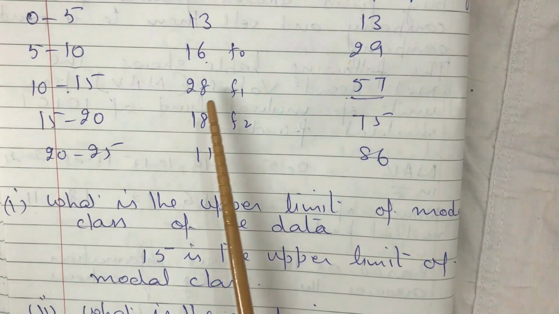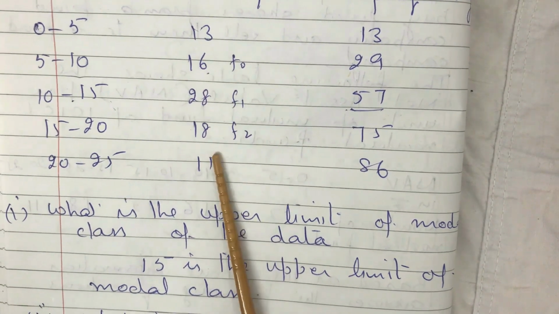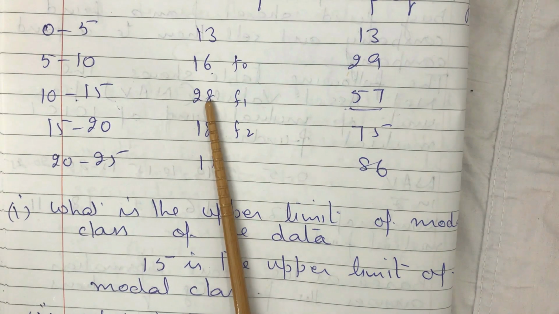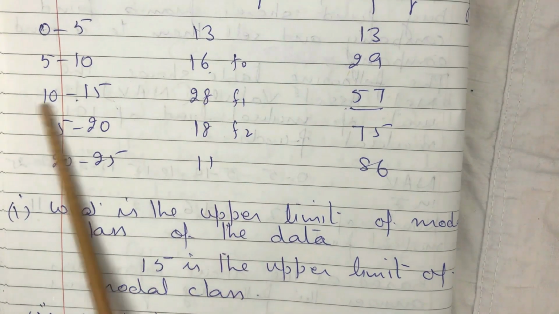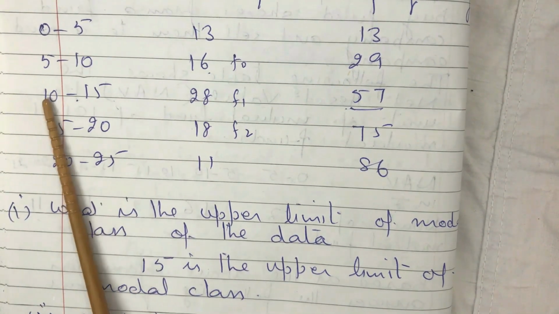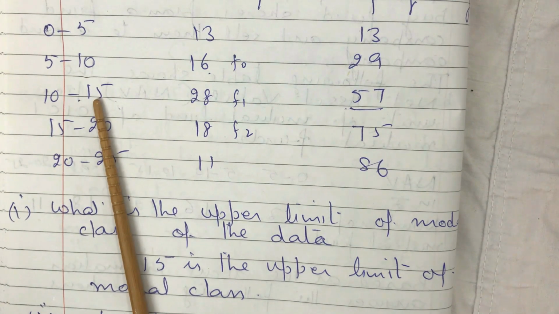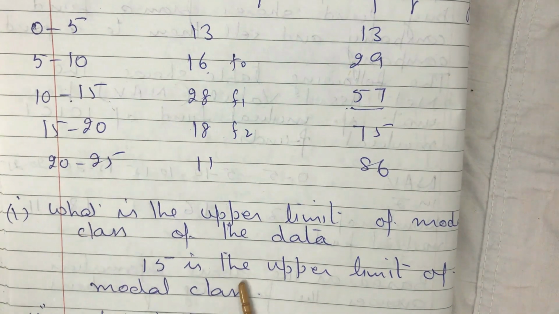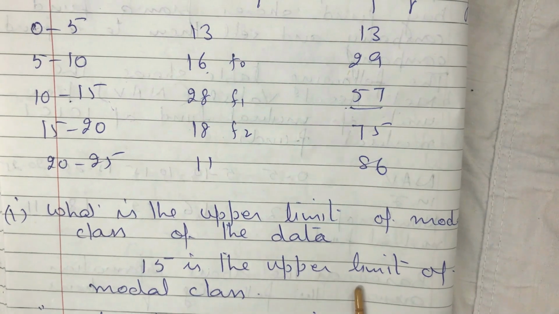What is the modal class? So this data is given to us. This is the highest frequency. So this is the modal class. So 15 is the upper limit of the modal class. So answer is 15. So 15 is the upper limit of the modal class.